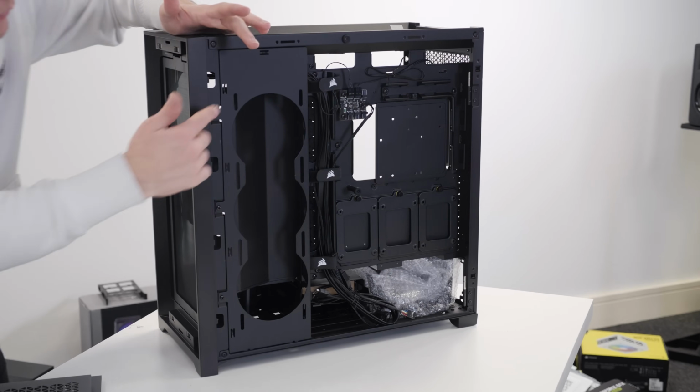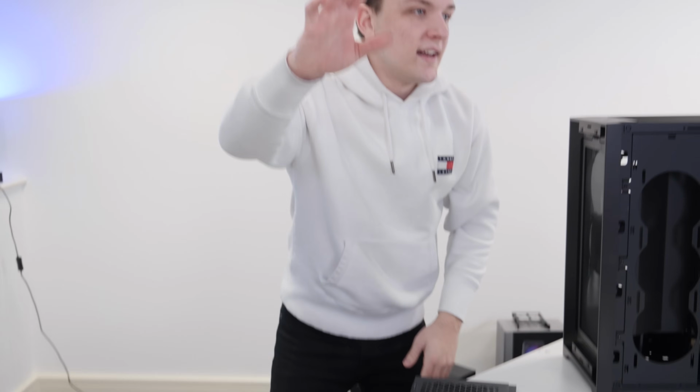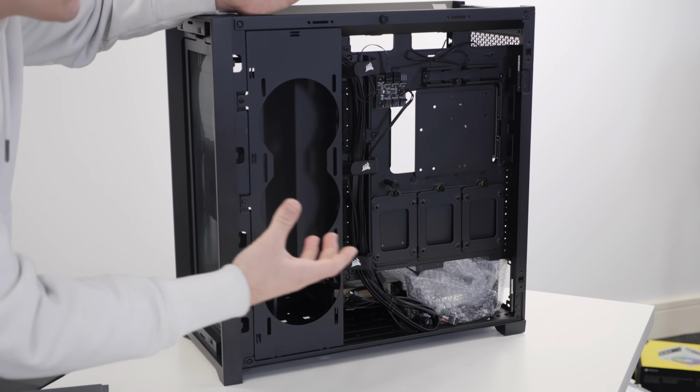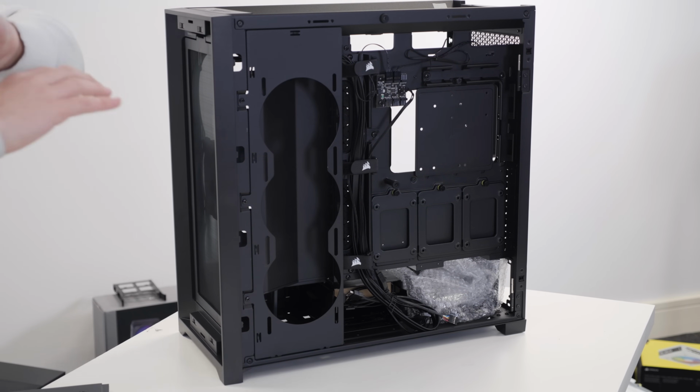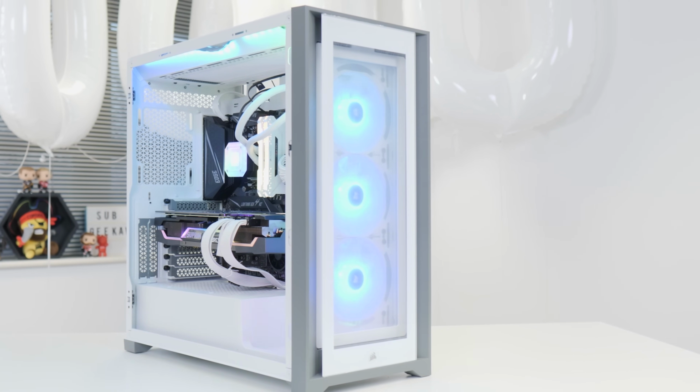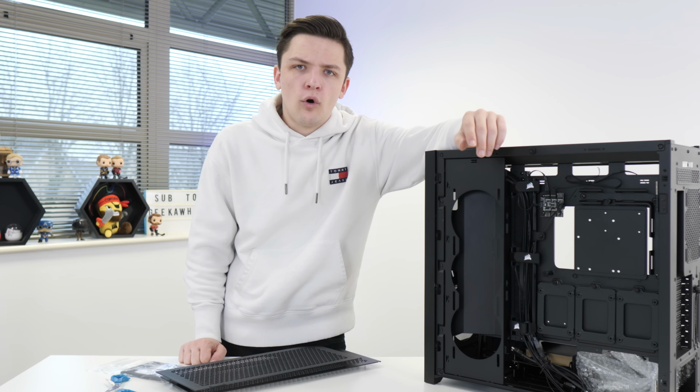You also can see here where the radiator mount comes in. Minor case disaster on the floor, but we'll deal with that later. So you can go for a 120, a 240, a 360, a 280. You've got loads and loads of options here, which is really nice on both the backside and on the front.